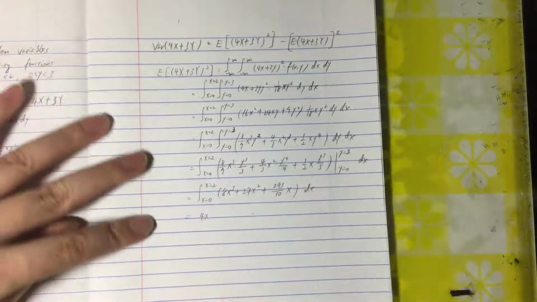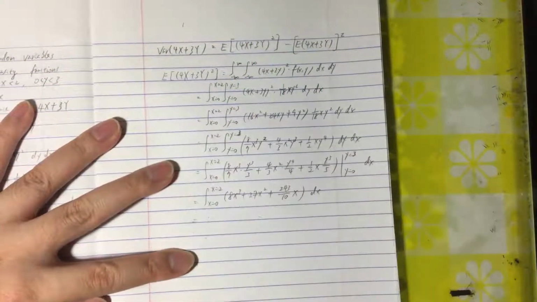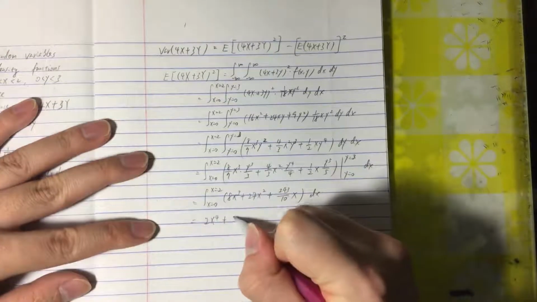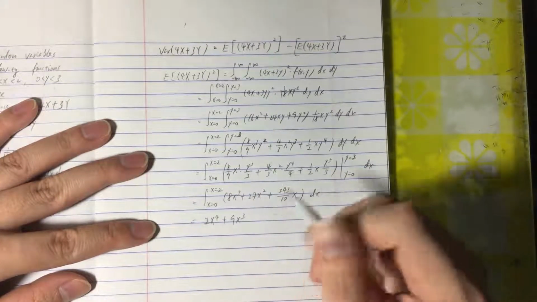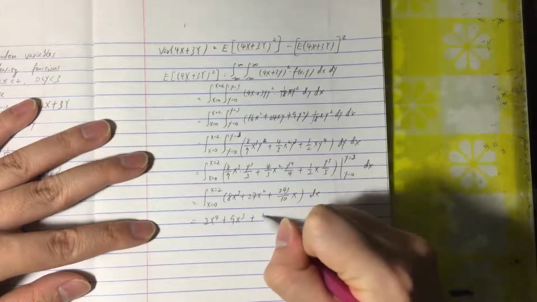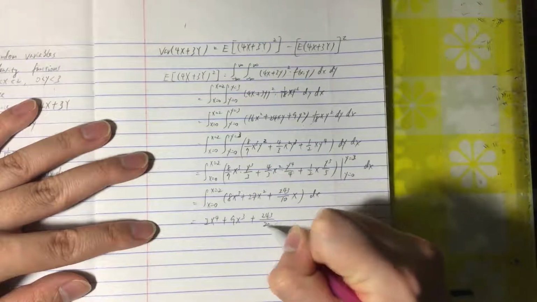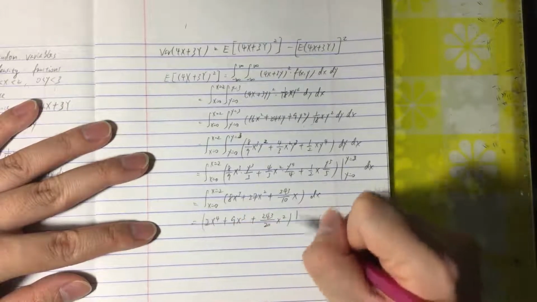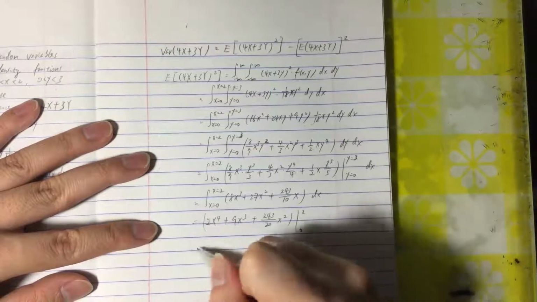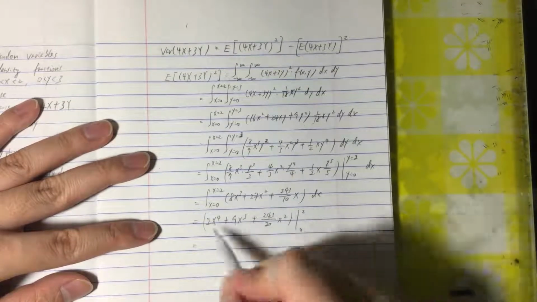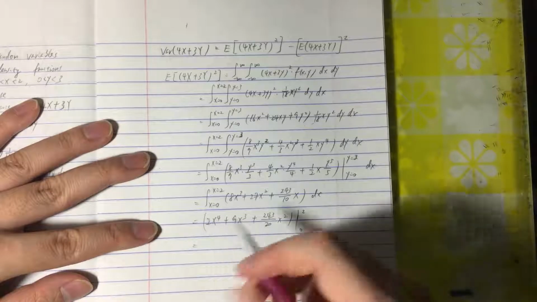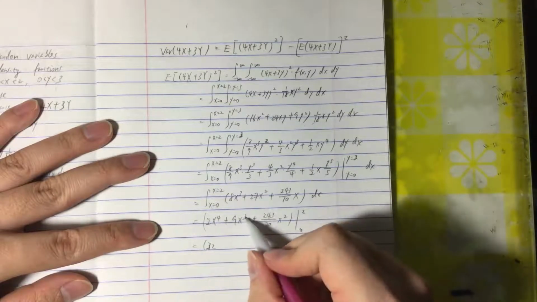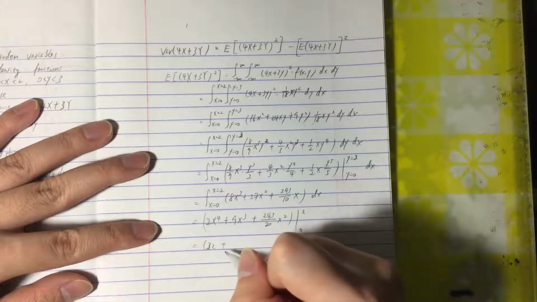I get 2s squared, 2s to the power of 4, plus 9s cubed plus 243 over 20 s squared times s squared. Evaluate from 0 to 2. If I plug in 2, 2 to the power of 4 is 16. 16 times 2 is 32. If I plug in 2 here, 2 to the power of 3 is 8. 8 times 9 is 27. Sorry, 8 times 9 is 72.